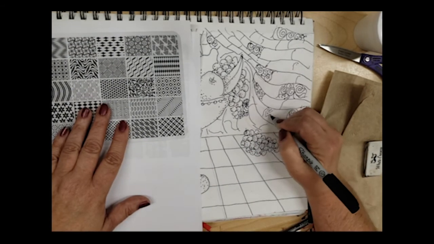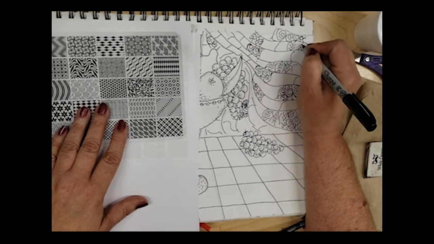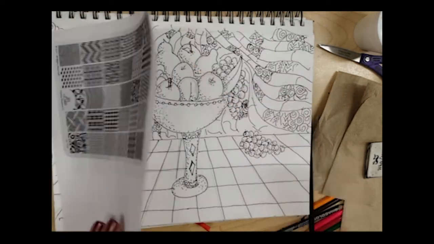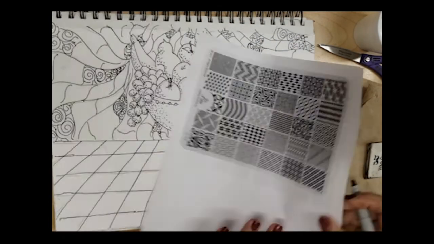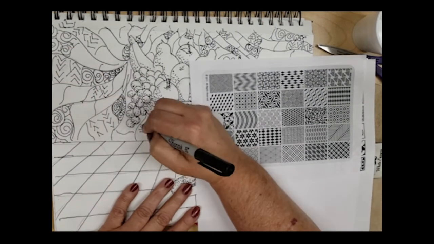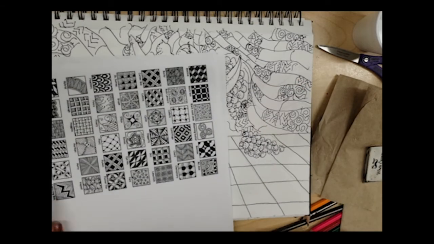And then I'm going to use the lighter ones farther away from the fruit basket, and I'm going to make them bigger so they'll be lighter. And that way everything will get darker as it gets closer to the fruit basket. The value will get darker and it'll create even more of a focal point on the fruit basket.